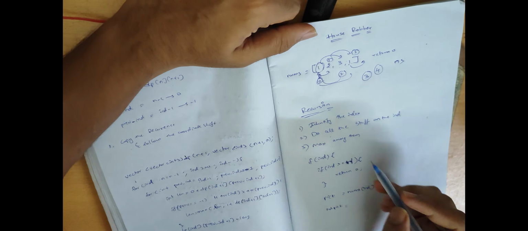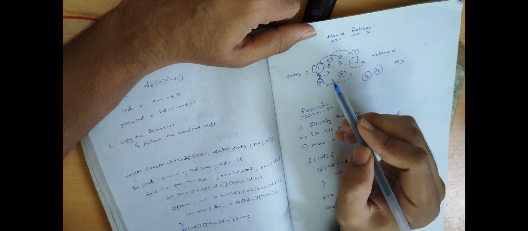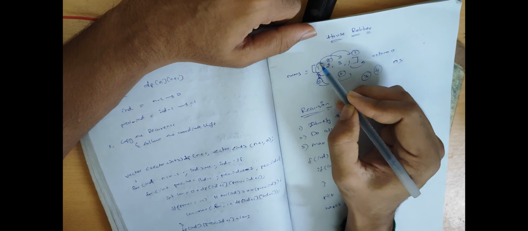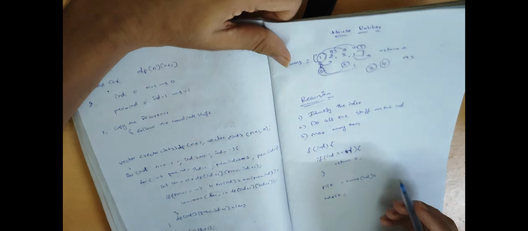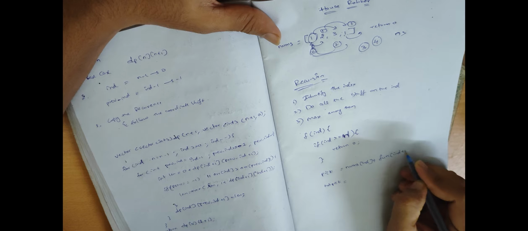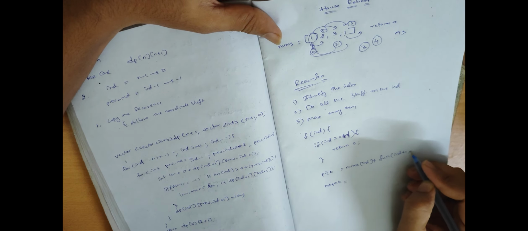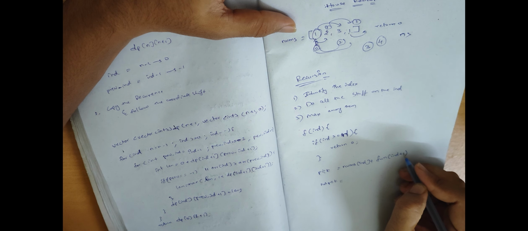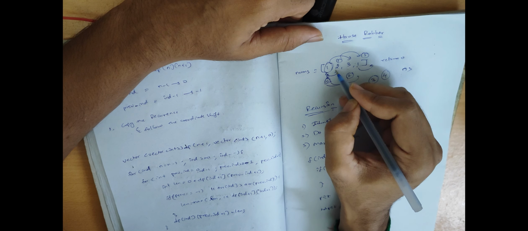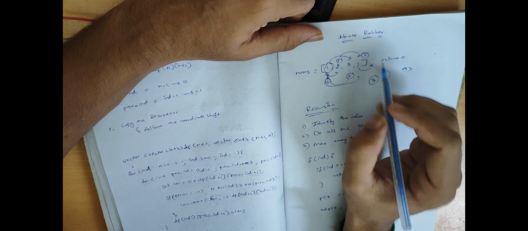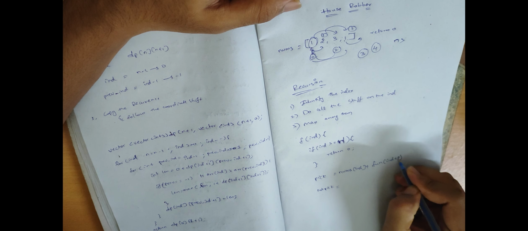When the thief robs the first house, take the money from the array, which is 1, plus f of index plus 1, comma... I think it's not plus 1, right? As per the question, if we rob the next, adjacent house, he will be caught. So we have to take index plus 2.